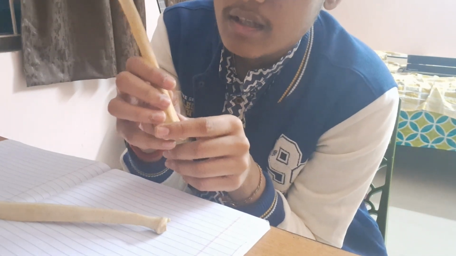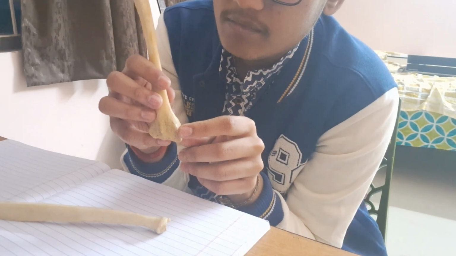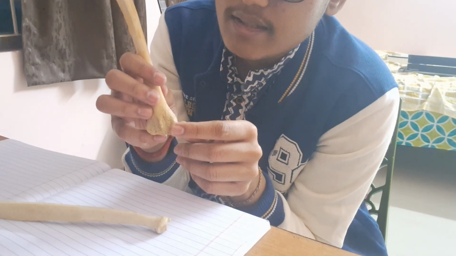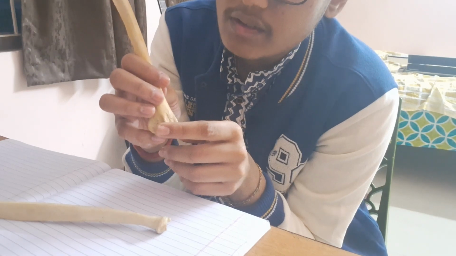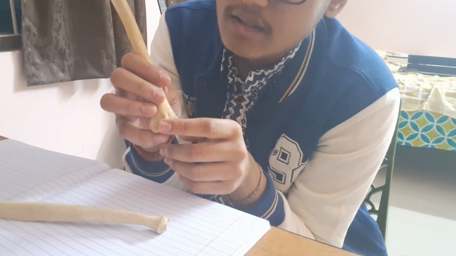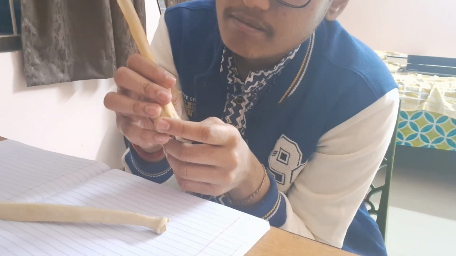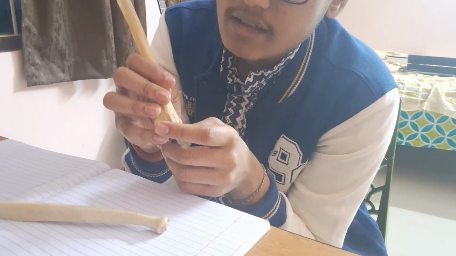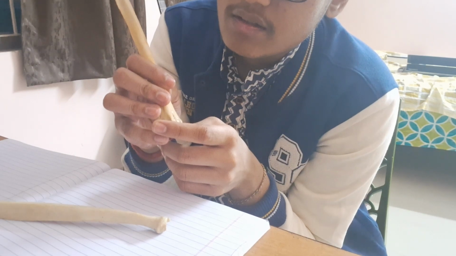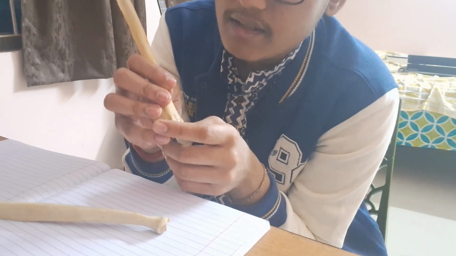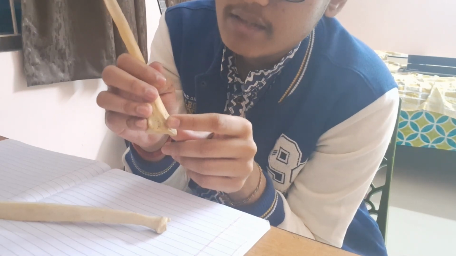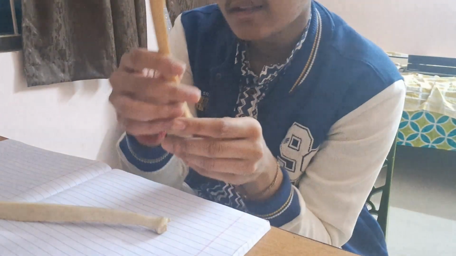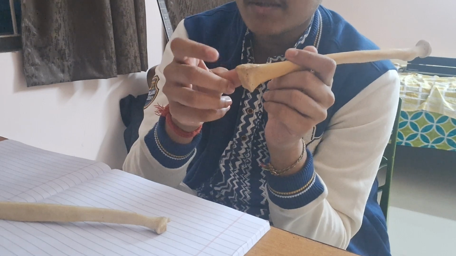So from lateral to medial you have the extensor carpi radialis longus, extensor carpi radialis brevis, then the extensor pollicis longus, then the extensor digitorum, the extensor indicis, and below it are the posterior interosseous nerve and the anterior interosseous artery. All these structures pass through the extensor retinaculum.